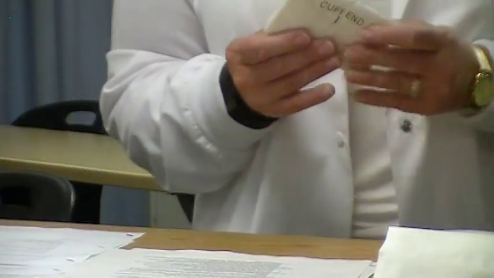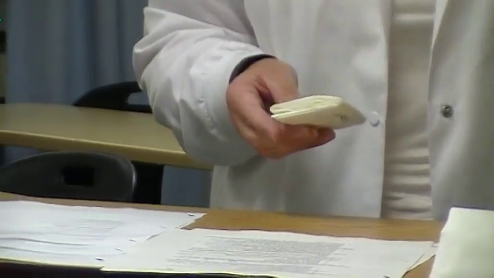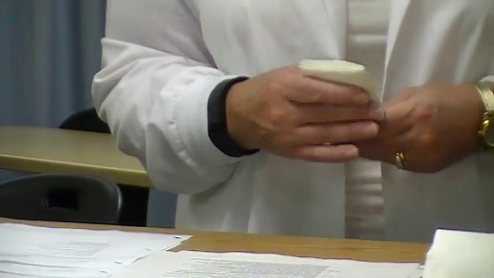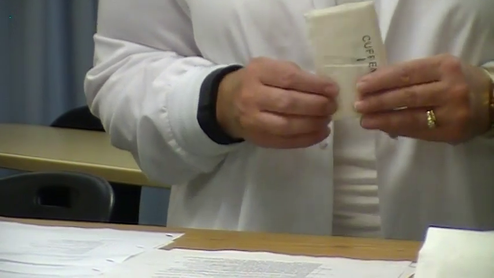When you're opening your package of gloves, be careful not to let it fall on anything that is sterile. Remember that in order to maintain its sterileness, it can only touch other things that are sterile. If it touches anything that we are not sure of or that we know is contaminated, then we have to consider that item contaminated as well.